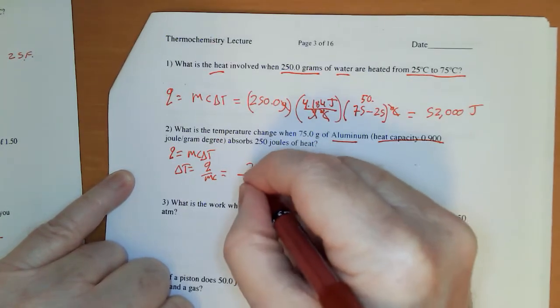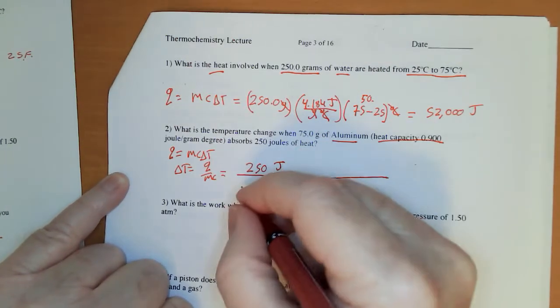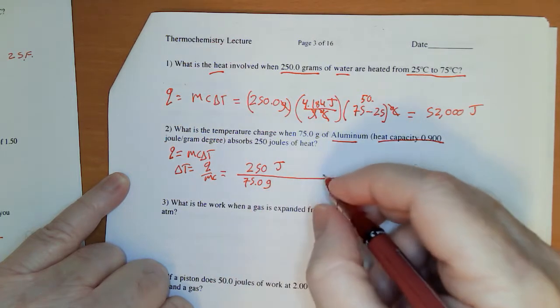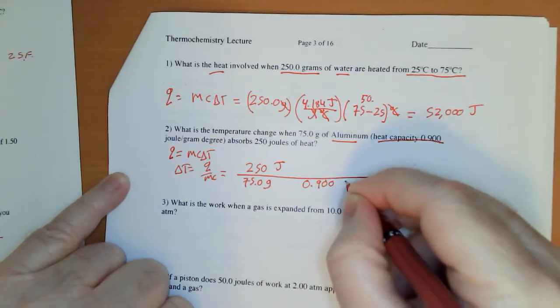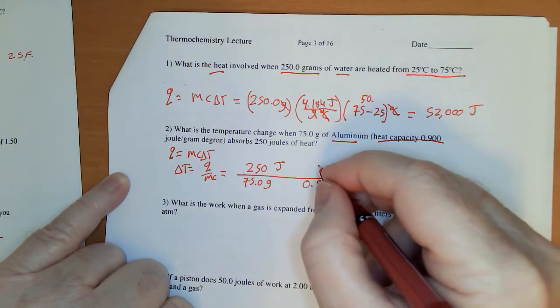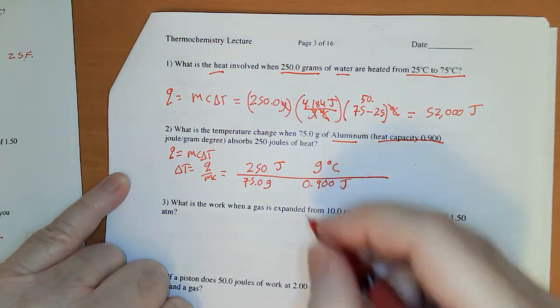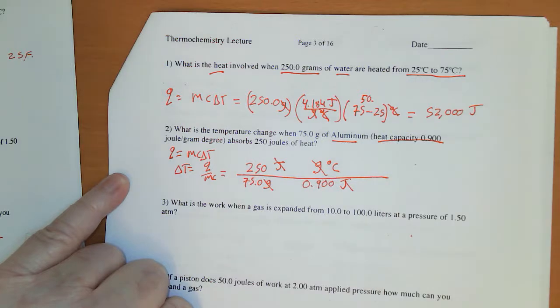So I have 250 joules. I have a mass of 75.0 grams and a heat capacity of 0.900 joules per gram degree. And joules cancels and grams cancels.